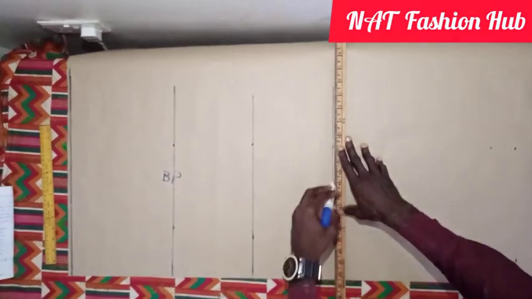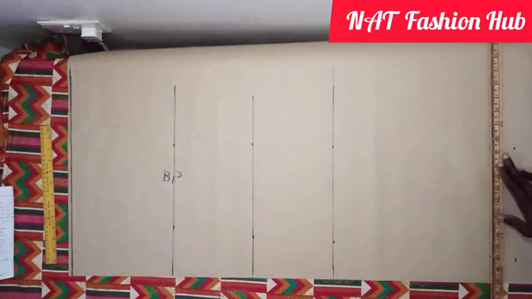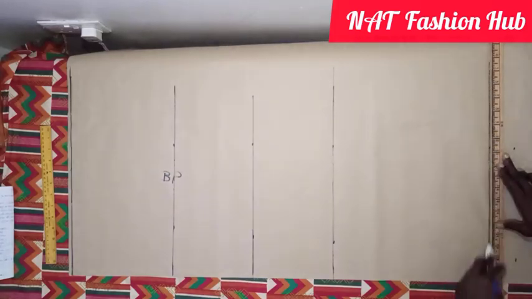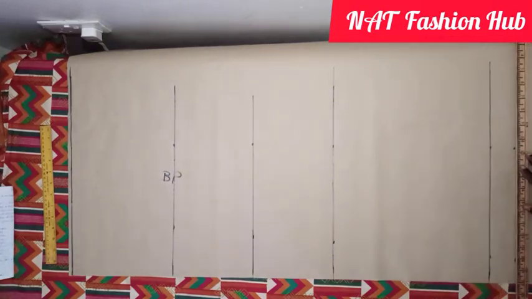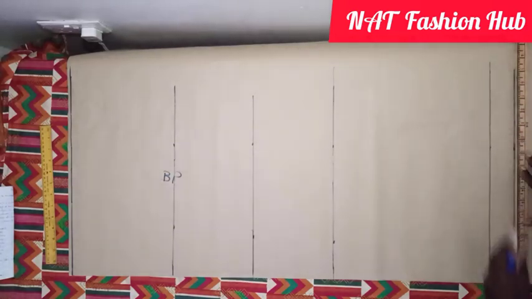Here's the length of our gown, this is our gown length.